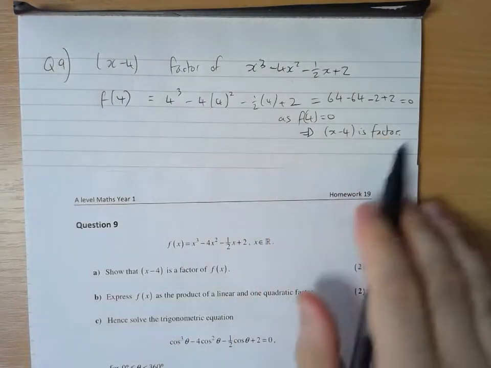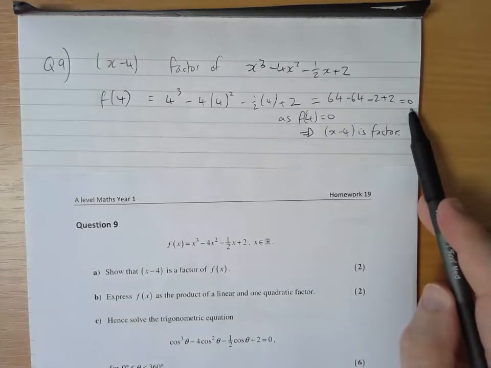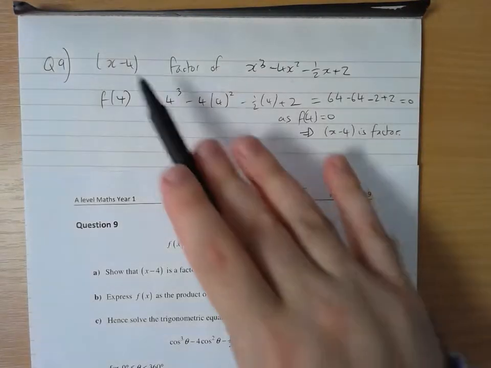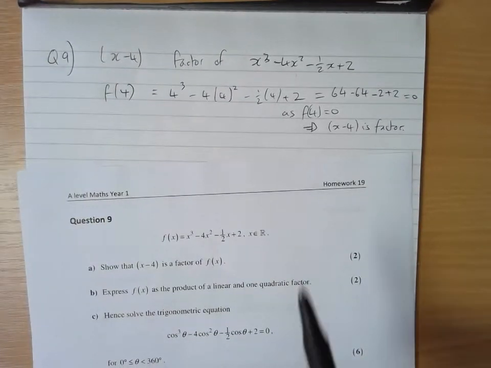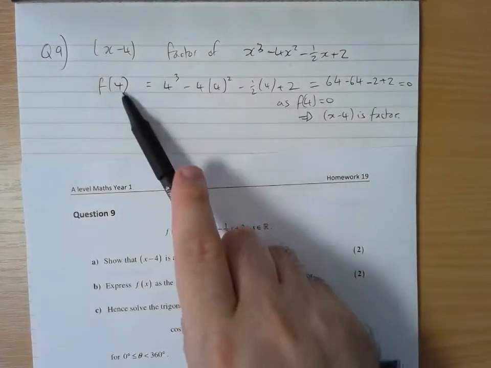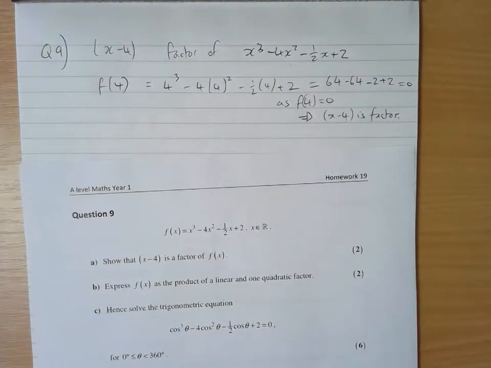This actually is a required step in the exam, saying that getting 0 for the result means that this is a factor. It's not enough just to assume that the person reading it knows what you've done and why. So we've worked out f of 4, we've got 0, we've concluded that that means it's a factor.